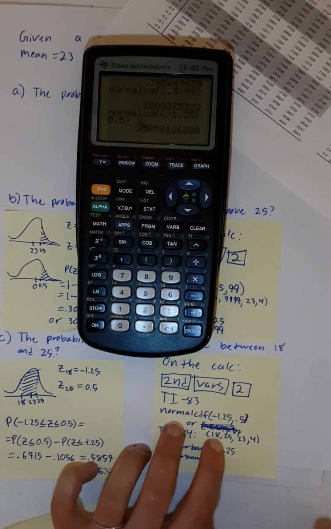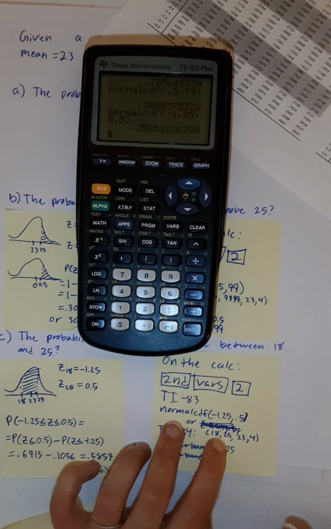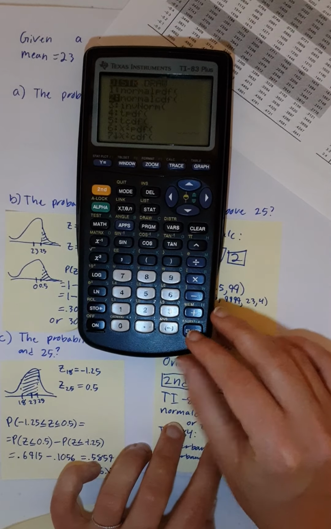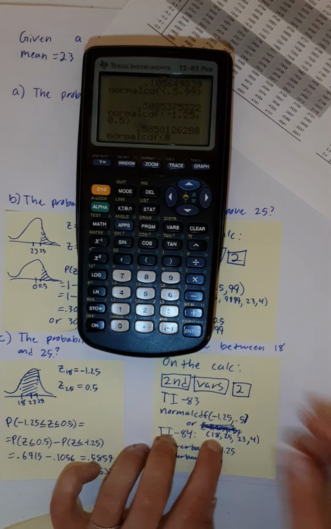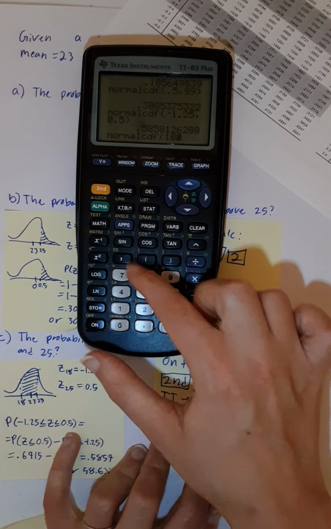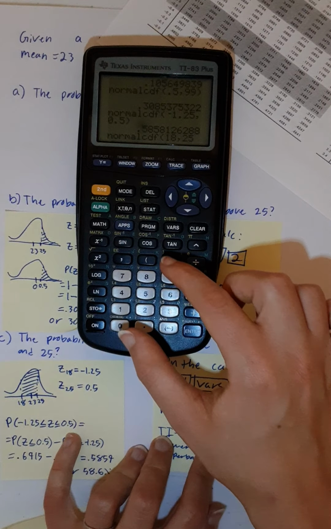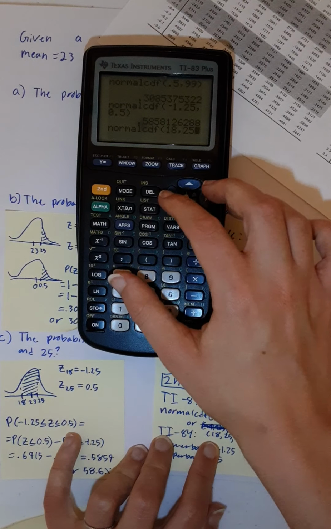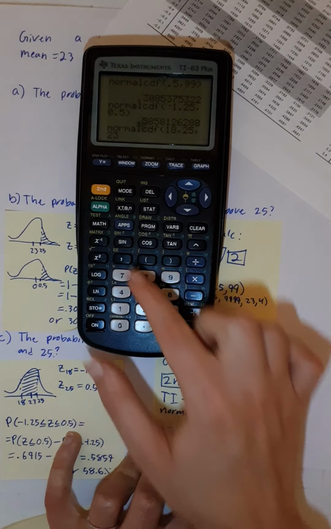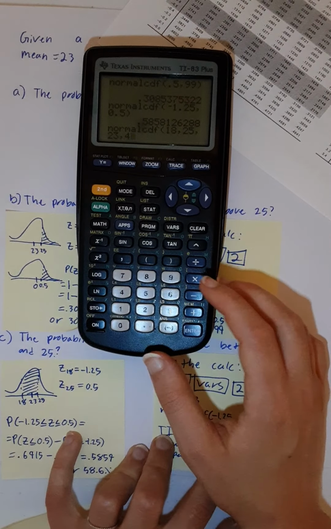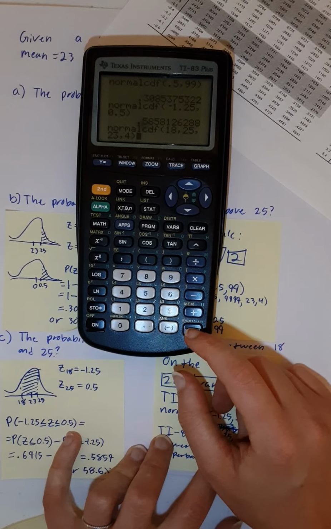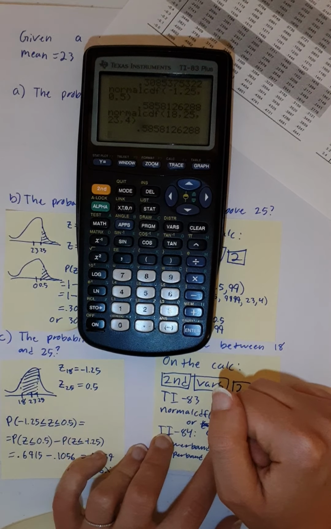If I didn't want to use the z-scores, if I wanted to save myself that step, I could go second, enter normal CDF, and I would need to enter the original two endpoints. My lower bound was 18, my upper bound was 25. My mean I need to enter next is 23, and my standard deviation is 4. That goes last. And this time the calculator will do the standard deviations for me, but still give me the same answer.